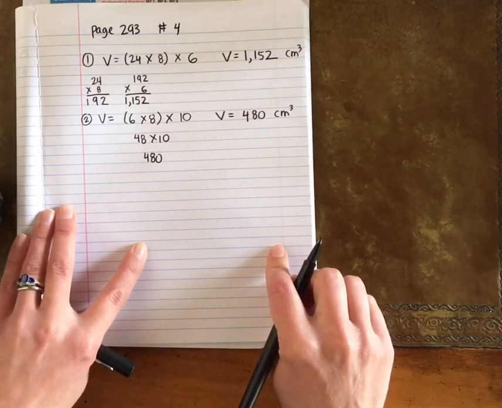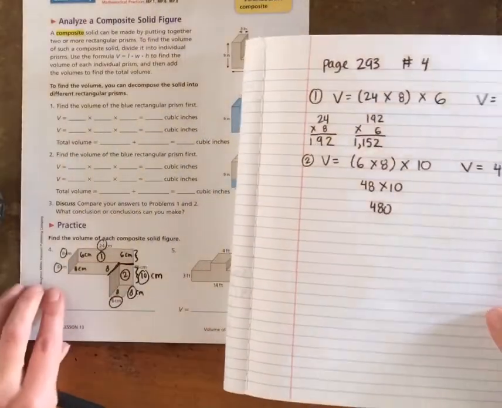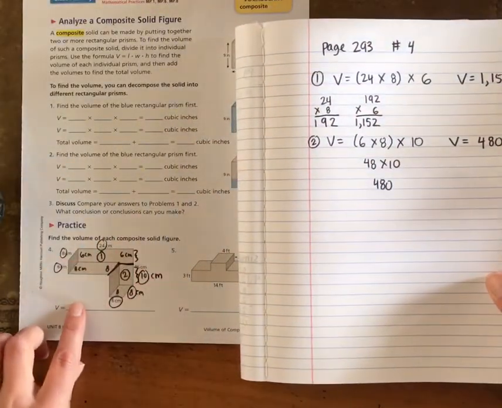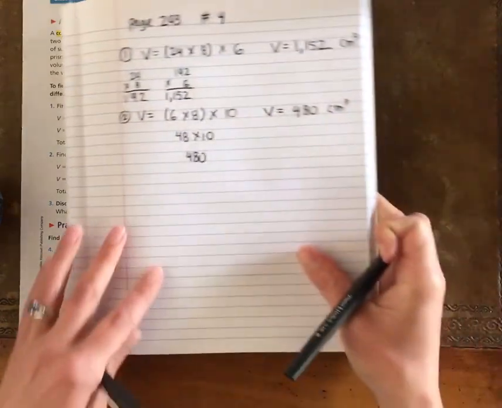Okay, so my last step then is to add those two volumes together to figure out the total volume of this whole figure. We're just figuring out the volume of this rectangular prism and this one, and then adding them together.